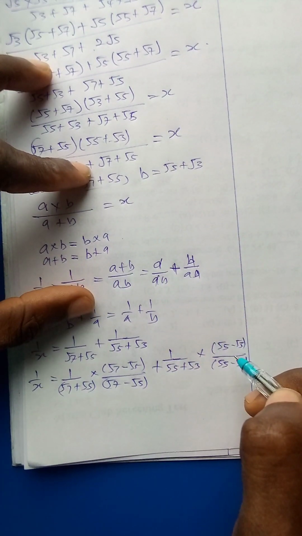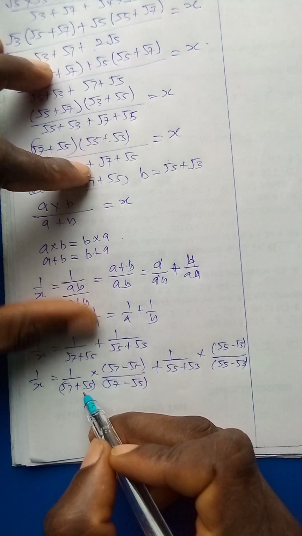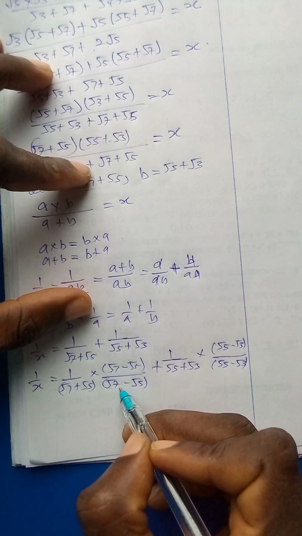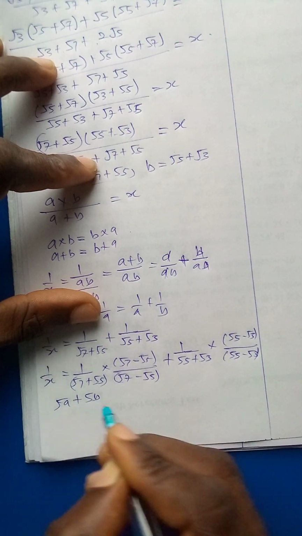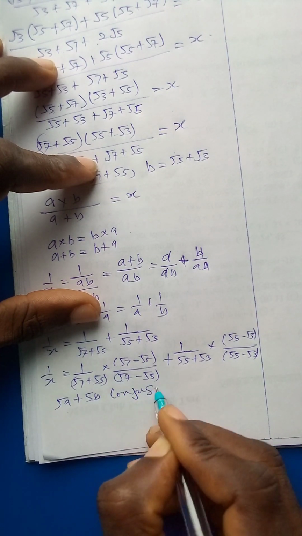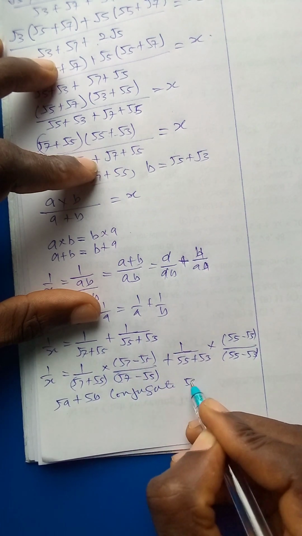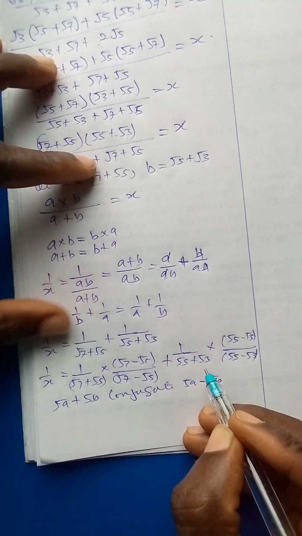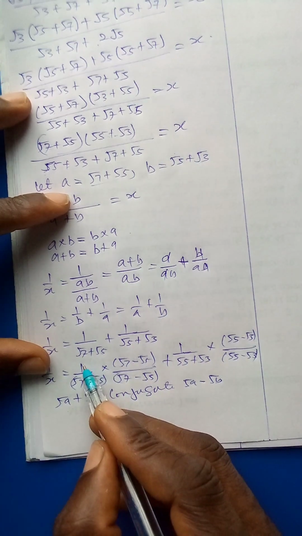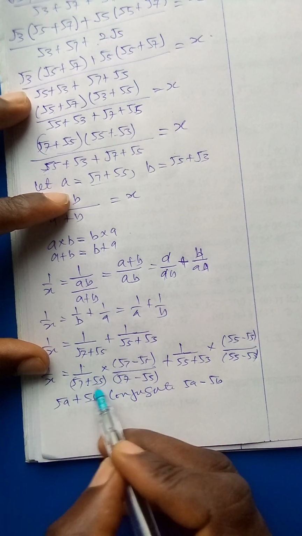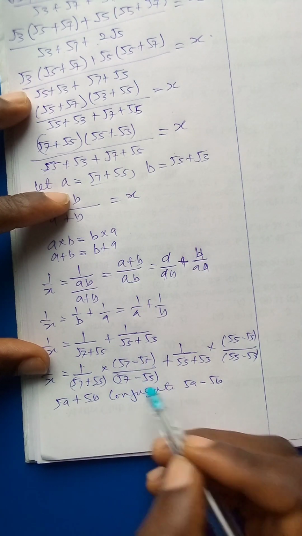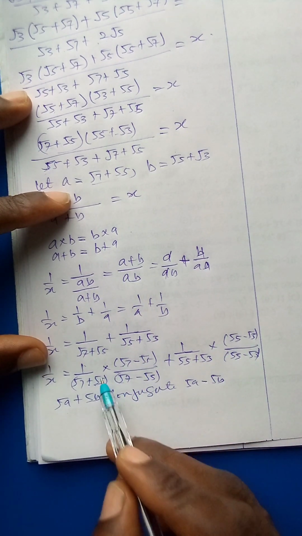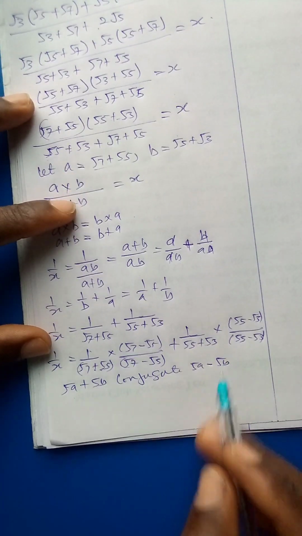Now, talking about rationalizing the denominator, I multiply the denominators by their conjugates. If I have root a plus root b, the conjugate is root a minus root b. So to rationalize, I will multiply the numerator and denominator by the conjugate of the denominator, since this divided by this will still give me 1. So I will do it to both parts of this side of the equation.